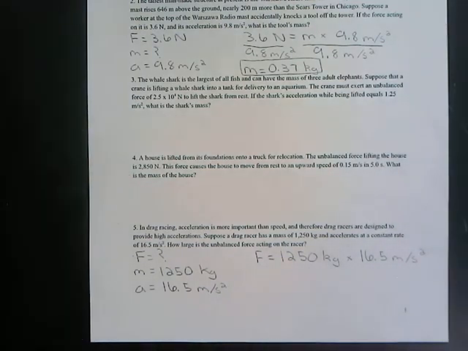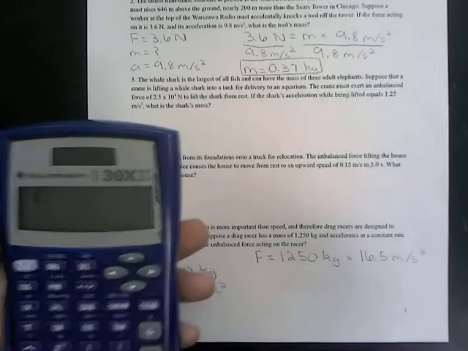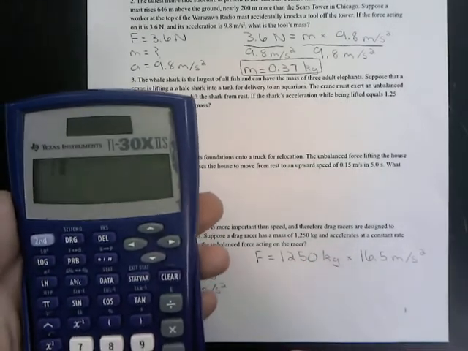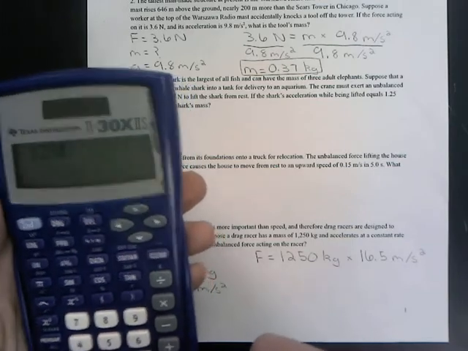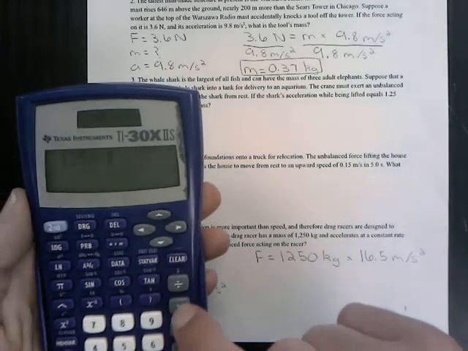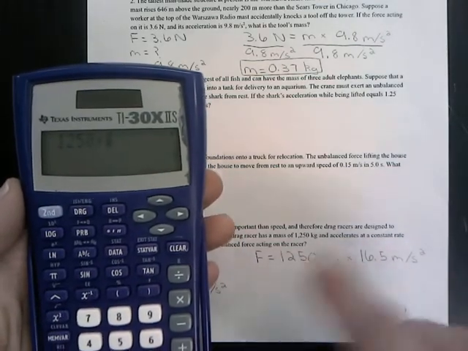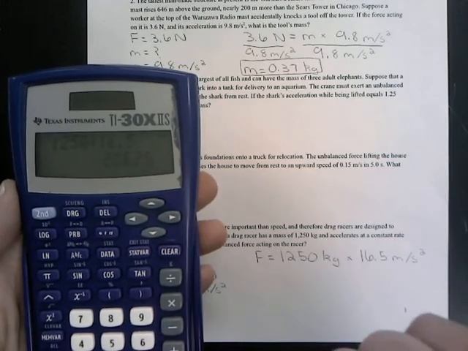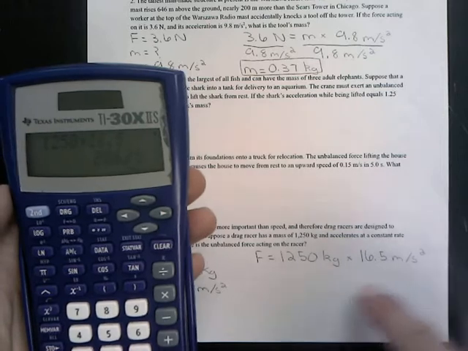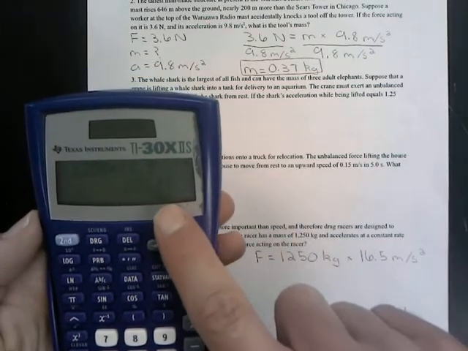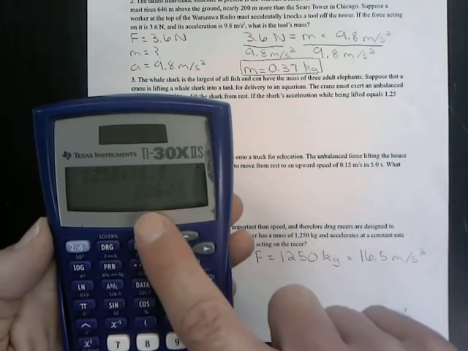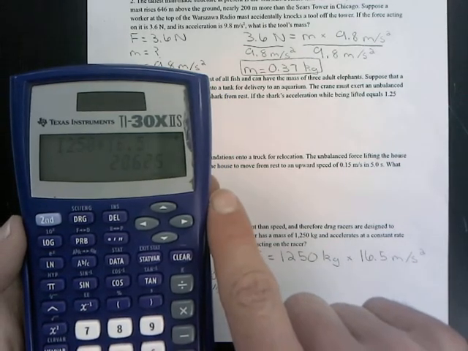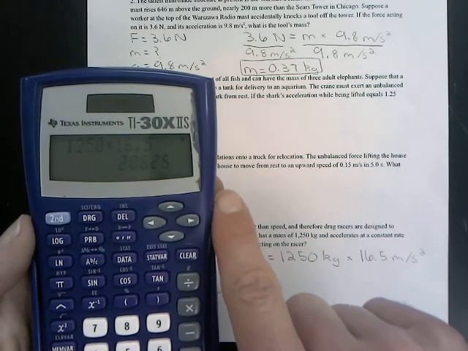So in our calculators, we're going to type in 1,250 times, we're going to multiply that by 16.5. And we're going to press enter, and we are going to read this to 3 total digits. So we have 20,625. We're actually going to round that down to 20,600.